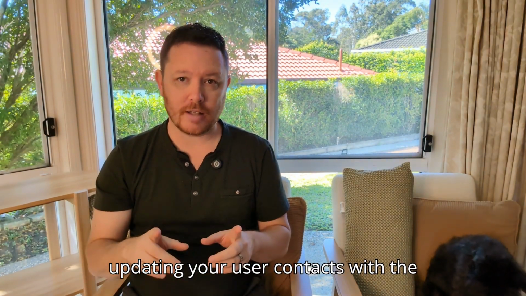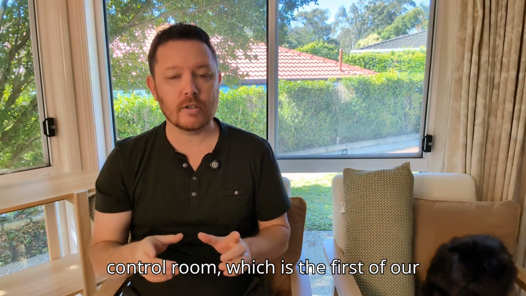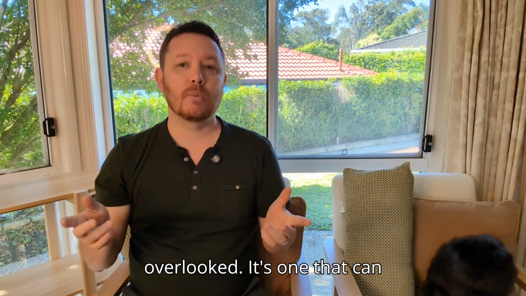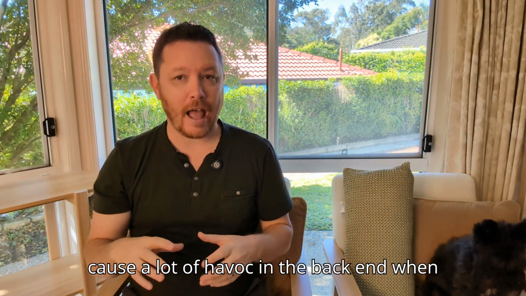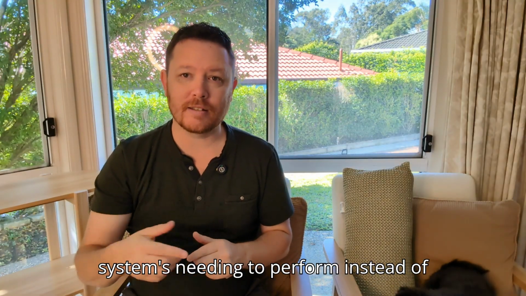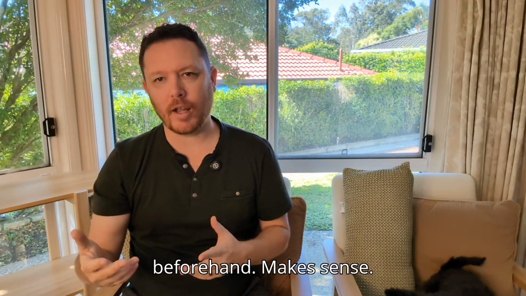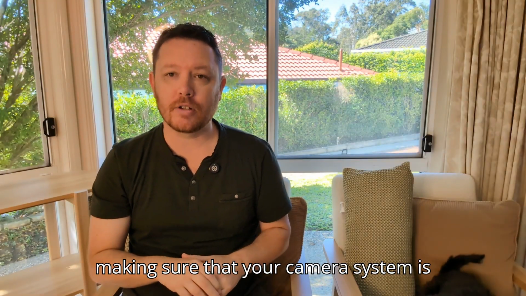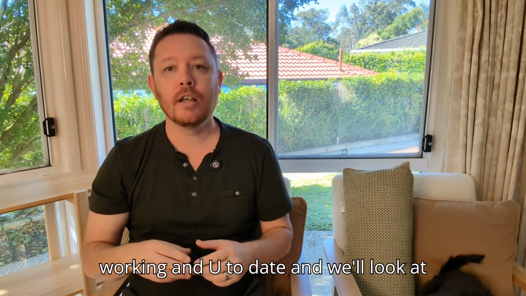All right, so that covers updating your user contacts with the control room, which is the first of our best practices. It's one that often gets overlooked. It's one that can cause a lot of havoc in the back end when it is found, because it's found when the system's needing to perform instead of beforehand. Makes sense. All right. So next we're going to talk about checking your camera system and making sure that your camera system is working and up to date. And we'll look at that in just a moment.